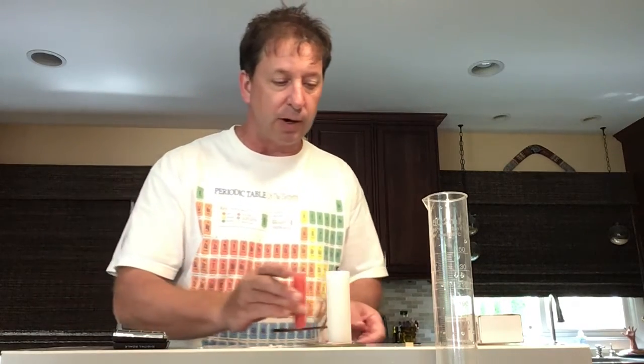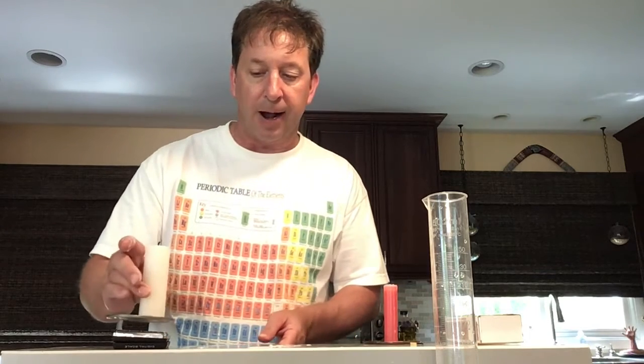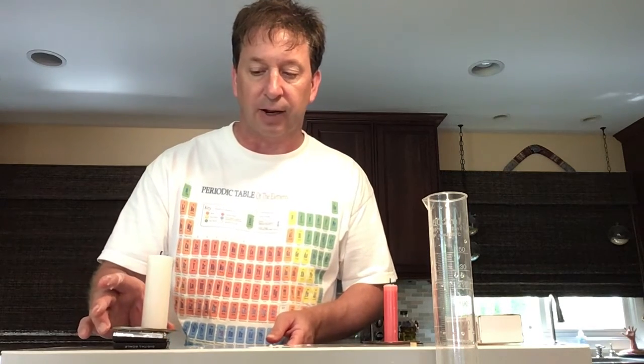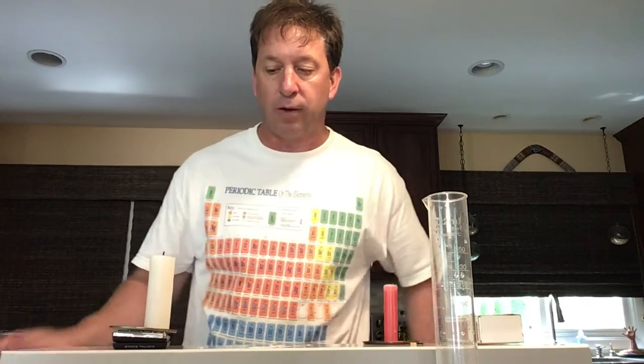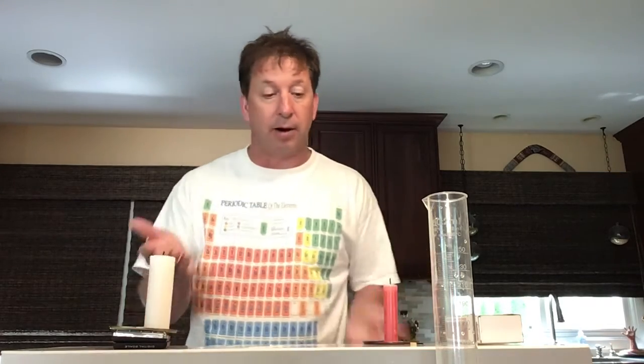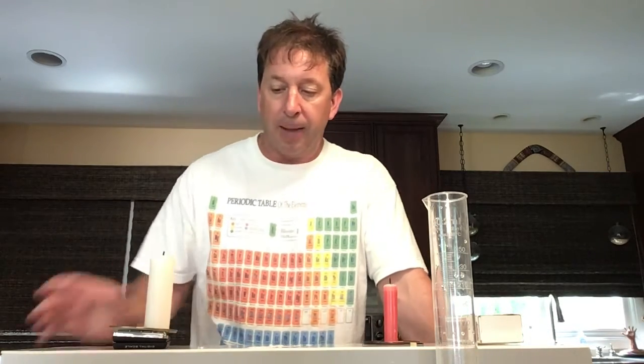And same thing for this one, okay? There's a little bit of a boo-boo there. I spilled a tiny bit, but that's almost insignificant, okay? So we're going to record the mass afterwards of the candle. Now again, you only have to do one of them. It doesn't really matter what color you have. But we're going to see what happens to the mass as you burn a candle, okay?